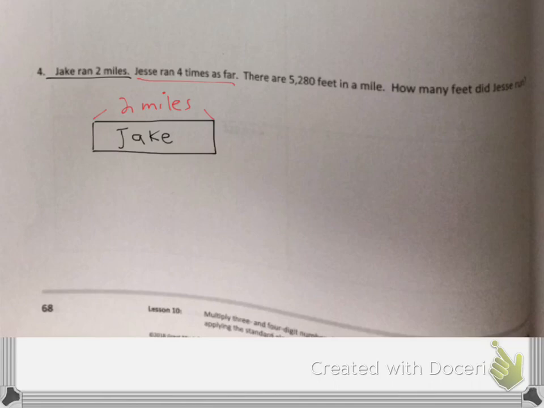Okay. So Jesse ran 4 times. So Jesse, she ran 4 times as long as Jake. Now, there are 5,280 feet in a mile. How many feet did Jesse run?